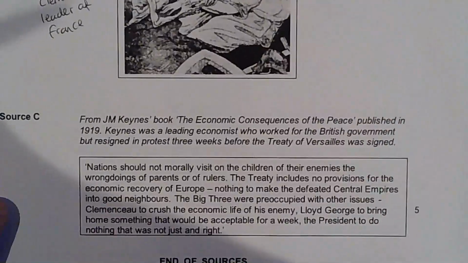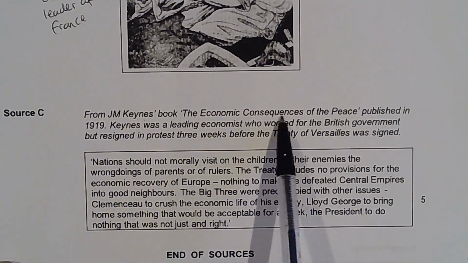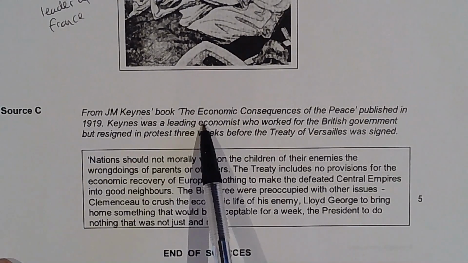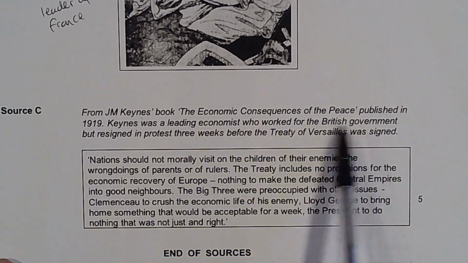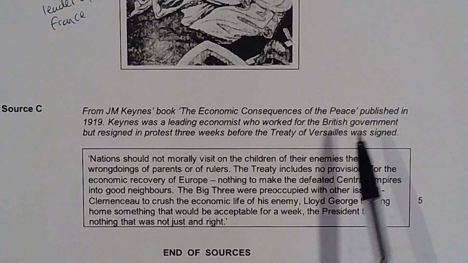So if I go down to source C, it's from J.M. Keynes' book, The Economic Consequences of the Peace, published in 1919. Keynes was a leading economist who worked for the British government but resigned in protest 3 weeks before the Treaty of Versailles was signed.